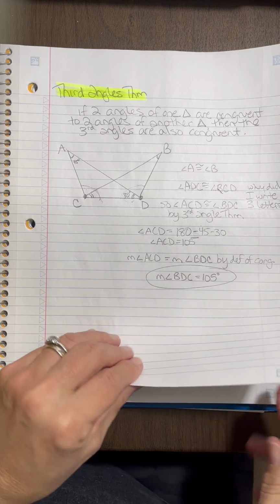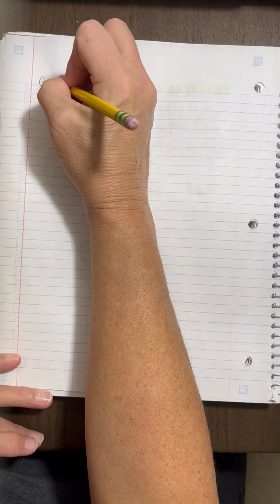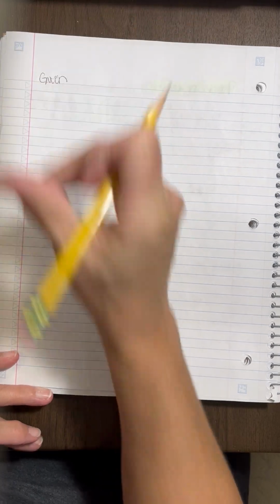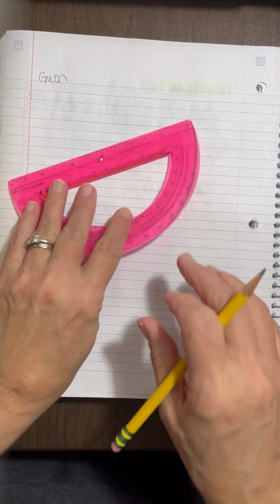Okay, we're gonna turn it over just so we have a lot of room because we're gonna do a proof. You are given a picture and it looks like this.